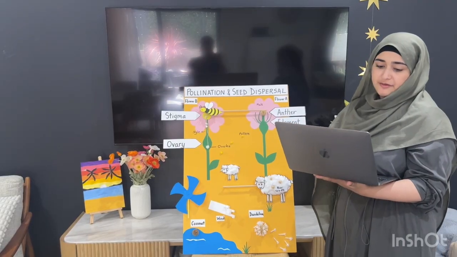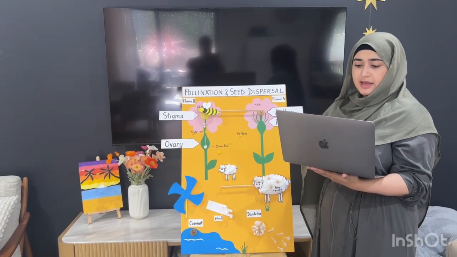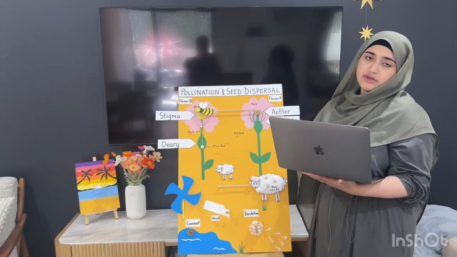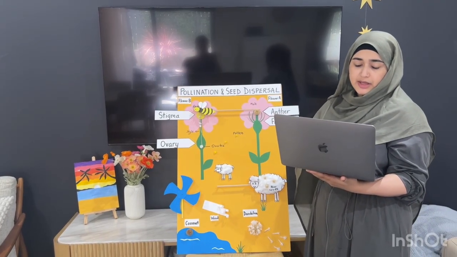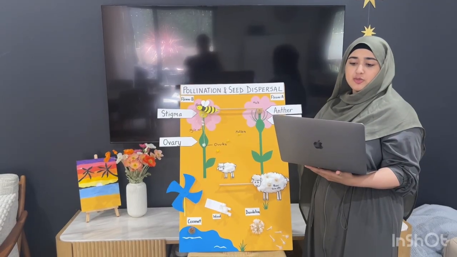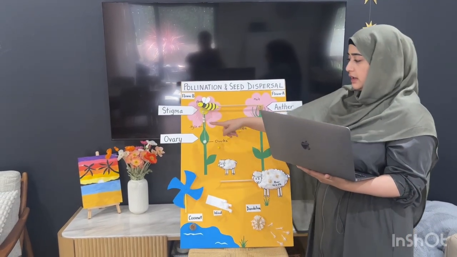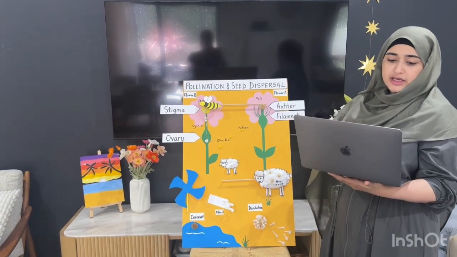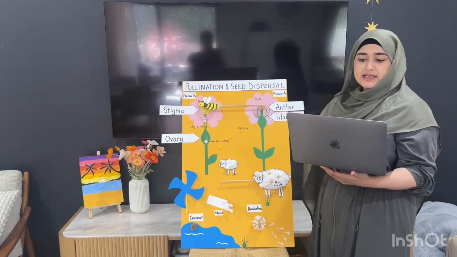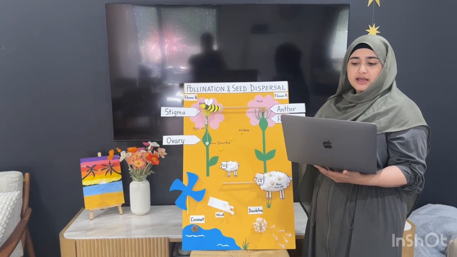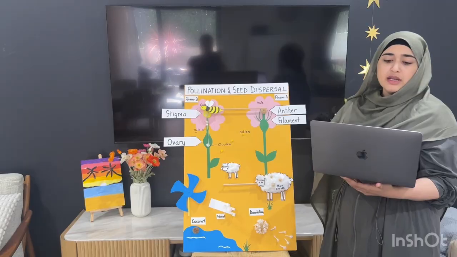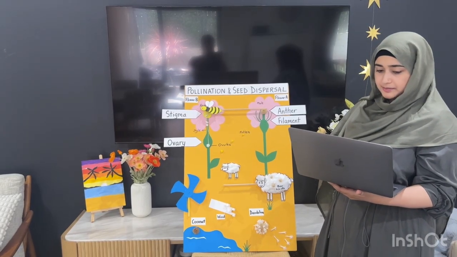Many flowers have both male and female parts in the same bloom, but cross-pollination like this is common and increases genetic variation. After pollination, a pollen tube grows down the style into the ovary. A sperm nucleus from the pollen joins with an egg cell in an ovule, and that is called fertilization. Following fertilization, each ovule develops into a seed.